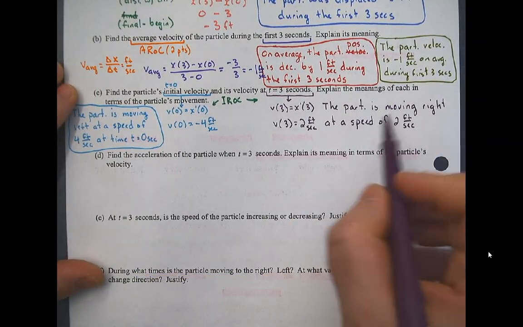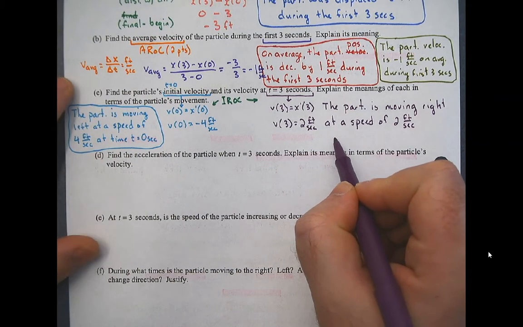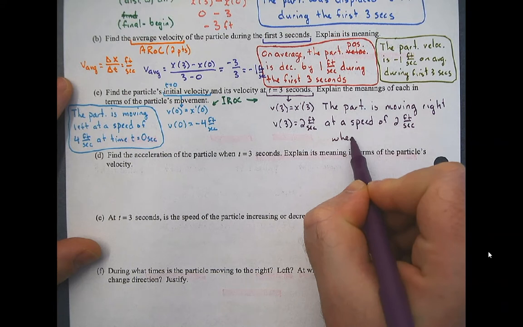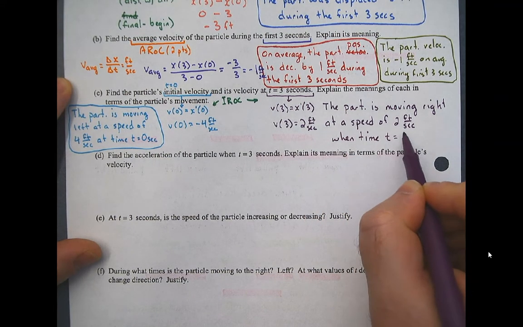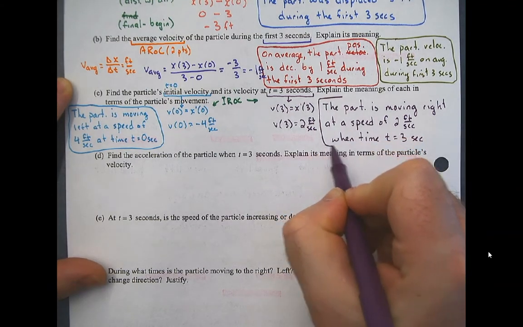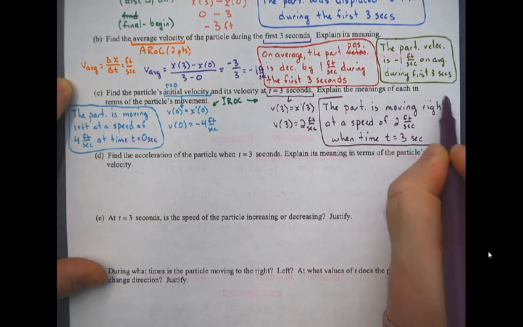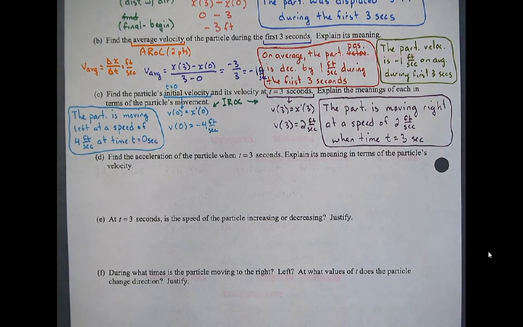At a speed of 2 feet per second, and sometimes you could say at, or you could say when, time t equals 3 seconds. I think you can use just S for seconds, but I really don't recommend it. I would at least do S with the E and the C afterward.